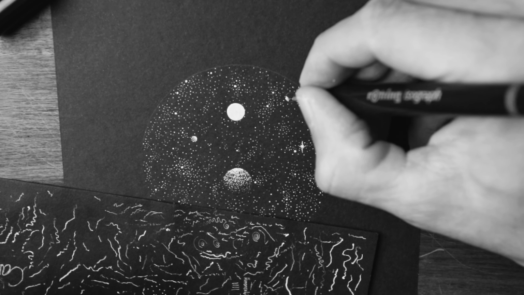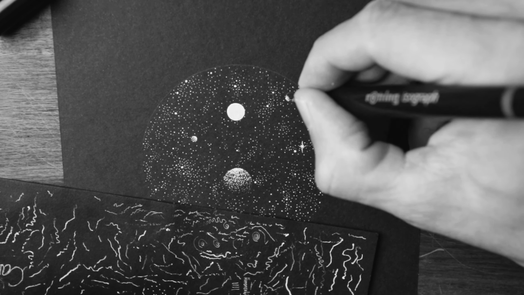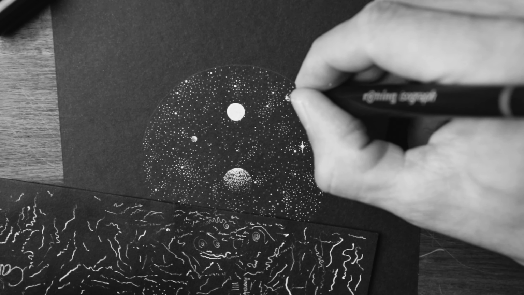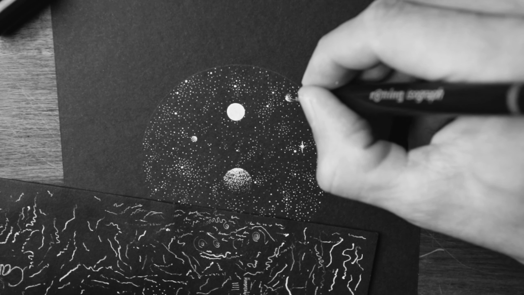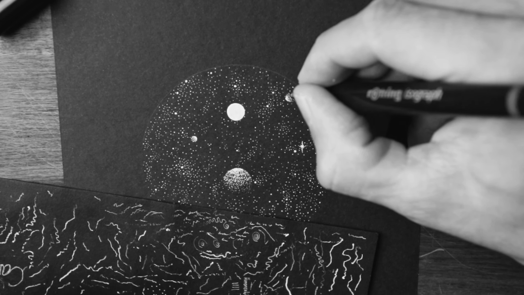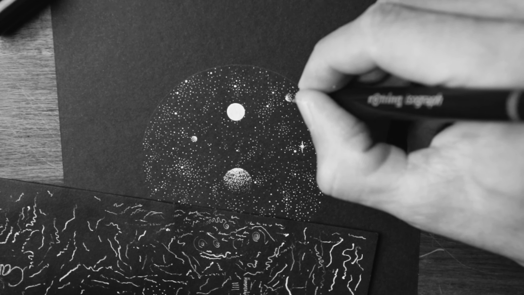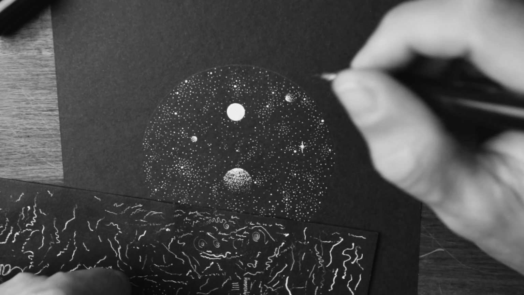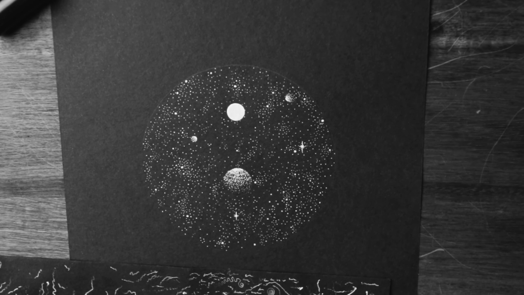Have the curved lines in mind. You don't always have to draw them, but you should stick your dots to it. And draw less dots when you come to the dark side of the planet, where the light isn't hitting it. And here you go, another one.